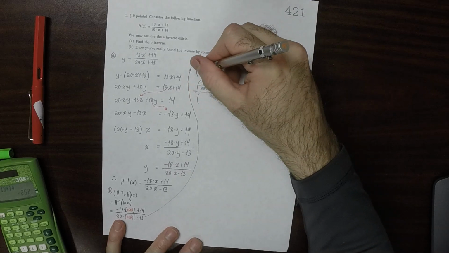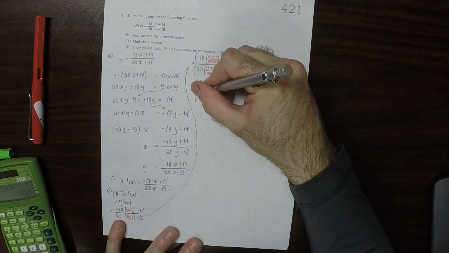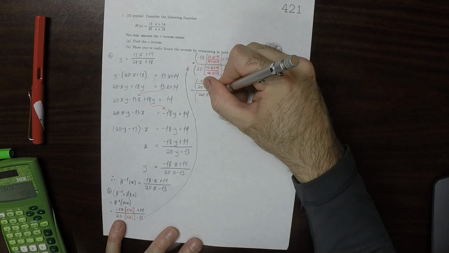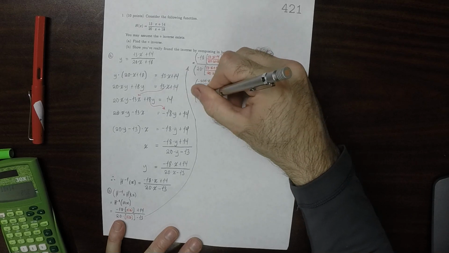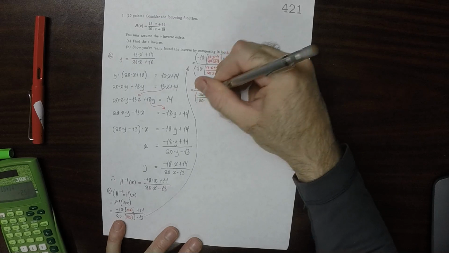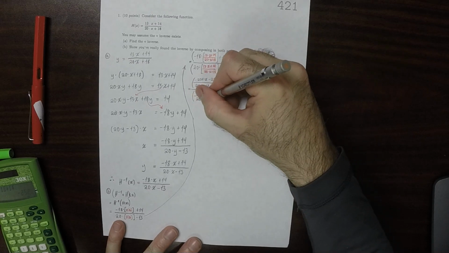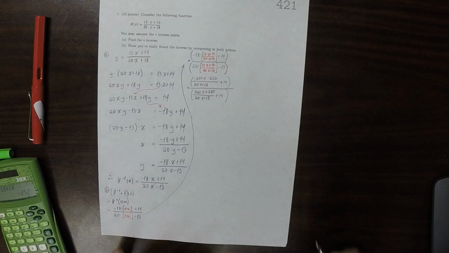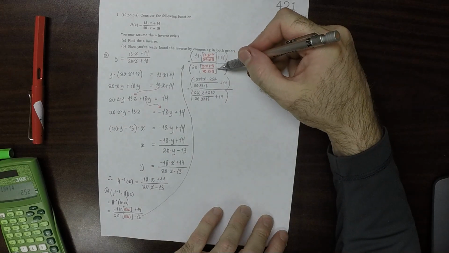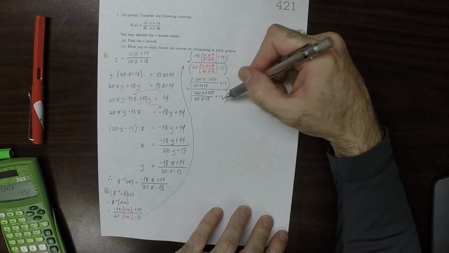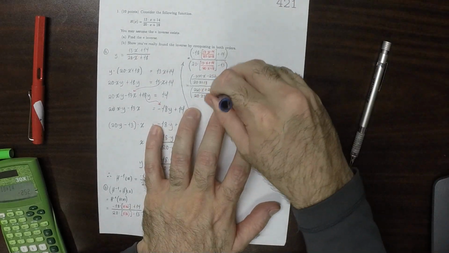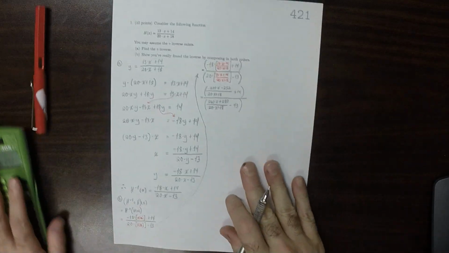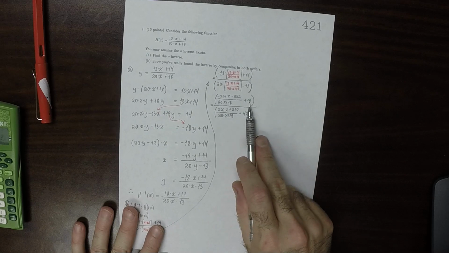Now I'll multiply the 20 into that numerator and get 260x plus 280 over 20x plus 18, plus 14, minus 13.